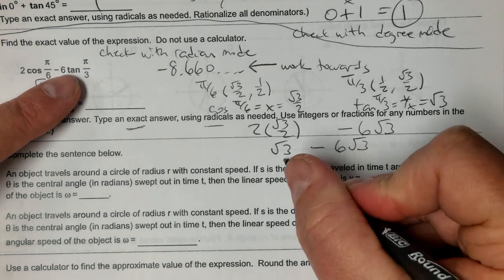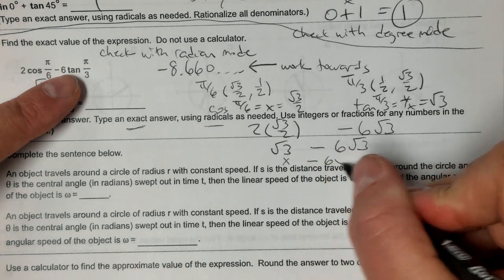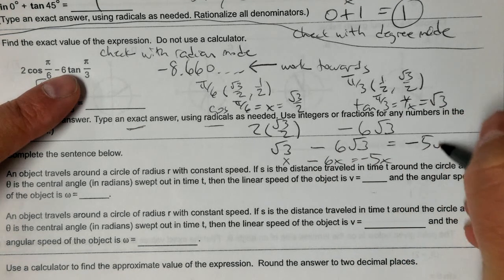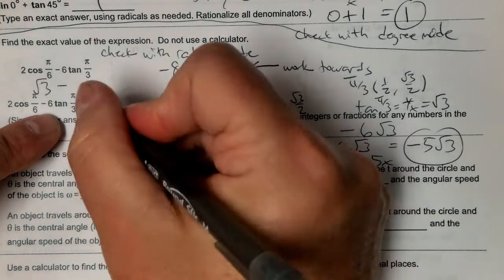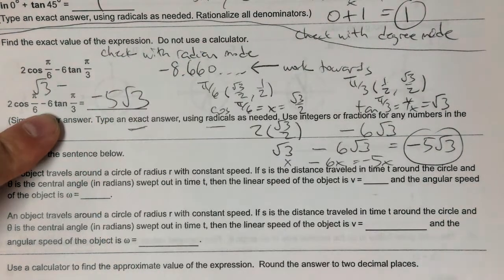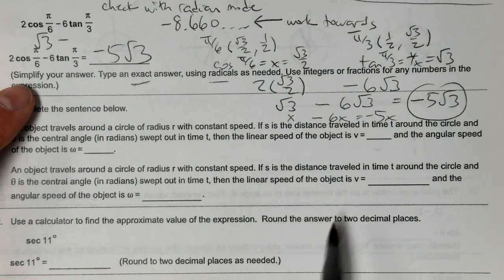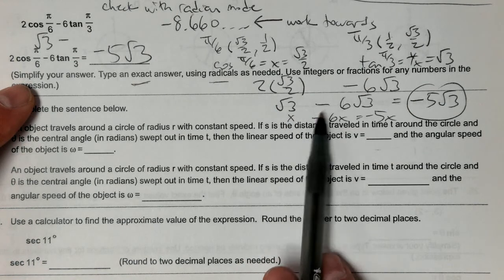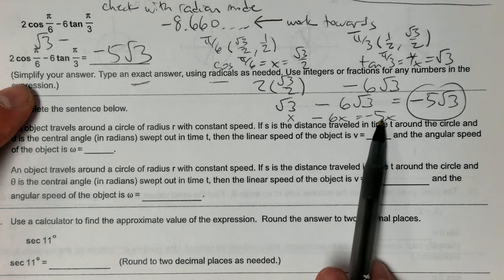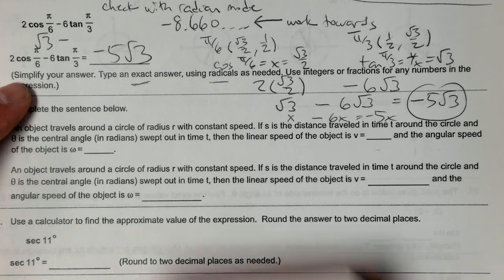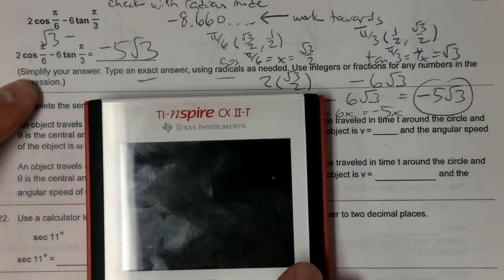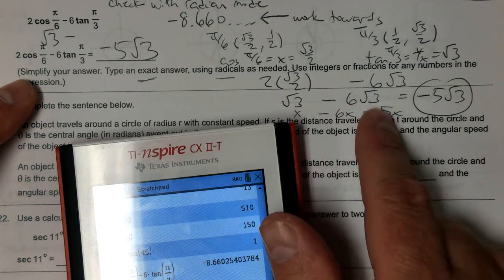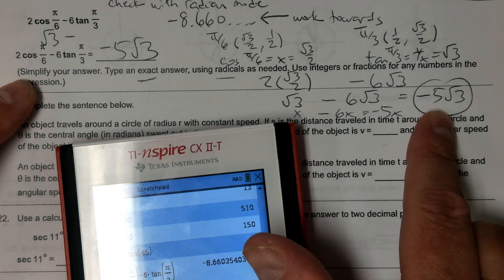So think of that as x minus 6x, and you get negative 5x, because basically your answer is negative 5 square root of 3. You combine your like terms and treat square root of 3 as if it were x. X minus 6x is negative 5x, so it's negative 5 square root of 3. Square root of 3 minus 6 square root of 3 is negative 5 square root of 3.